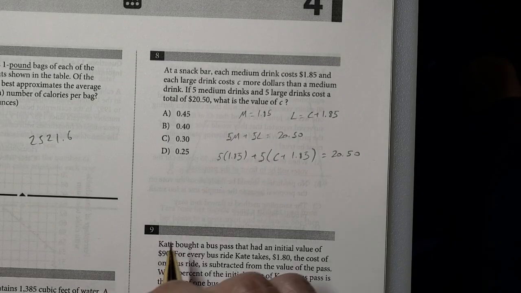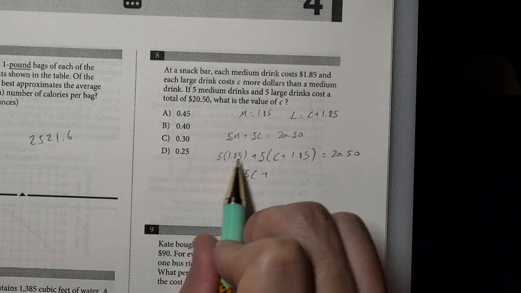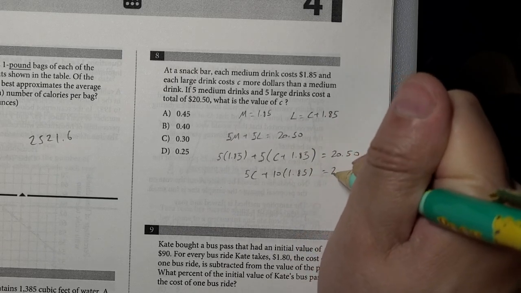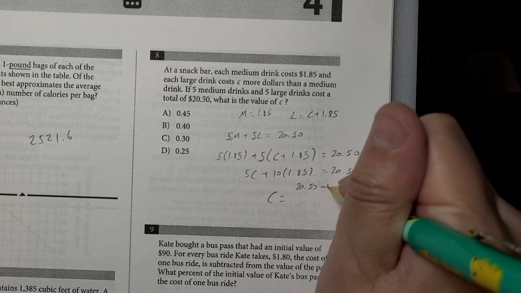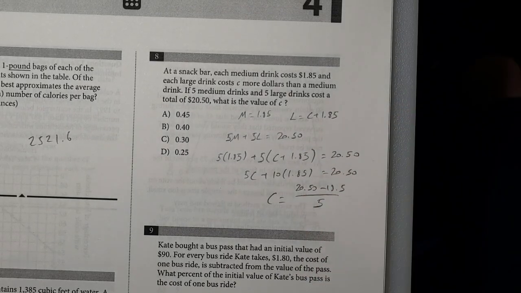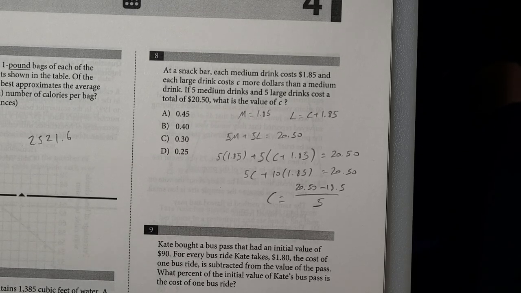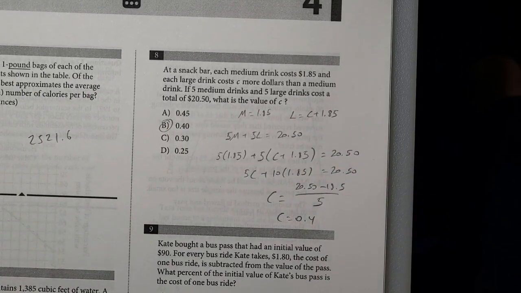Okay, so you would have 5c plus, this is 5 times 1.85, another 5 times 1.85, so that's 10 times 1.85 equals 20.50. So c would be 20.50 minus 18.5, over 5. I'm plugging into my calculator: 20.5 minus 18.5 divided by 5. c is 0.4. Answer is B. Let me double check. Yes.